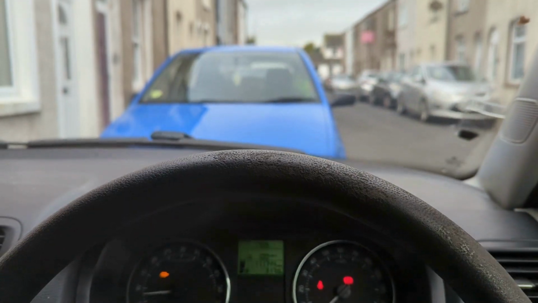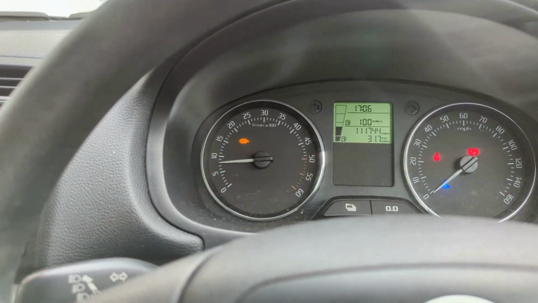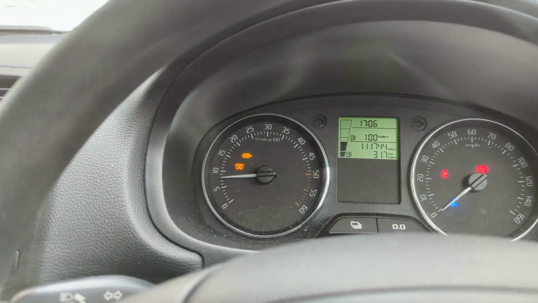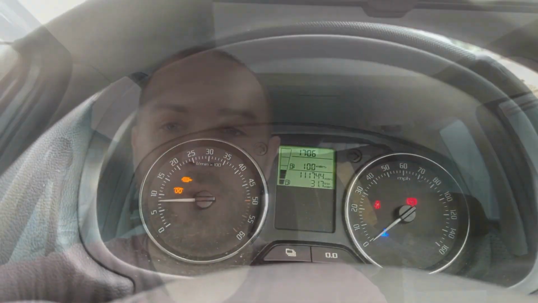Now the fault with this vehicle is DPF light is on, coil light, the glow plug light is flashing, and it's underpowered. There's no boost, no turbo operation whatsoever. It is flat. Would struggle to get up a steep incline. So yeah, let's get into it.